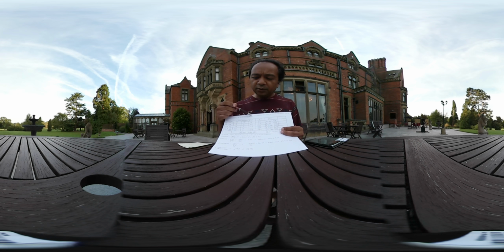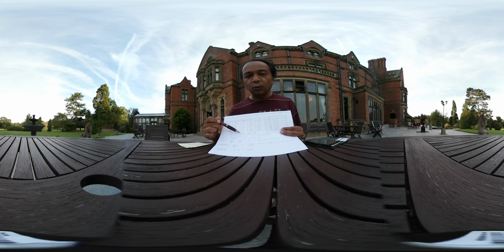To get the mean, the mean equals the sum of fx divided by the sum of f. So the mean is the sum of fx, the sum of this box times this box, divided by the total of your frequency.